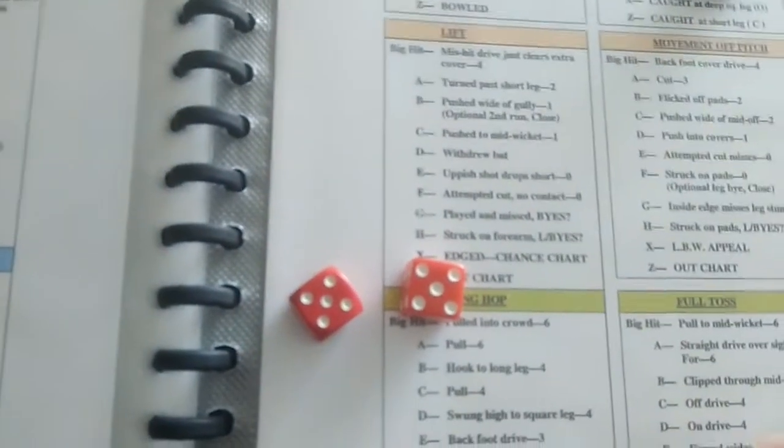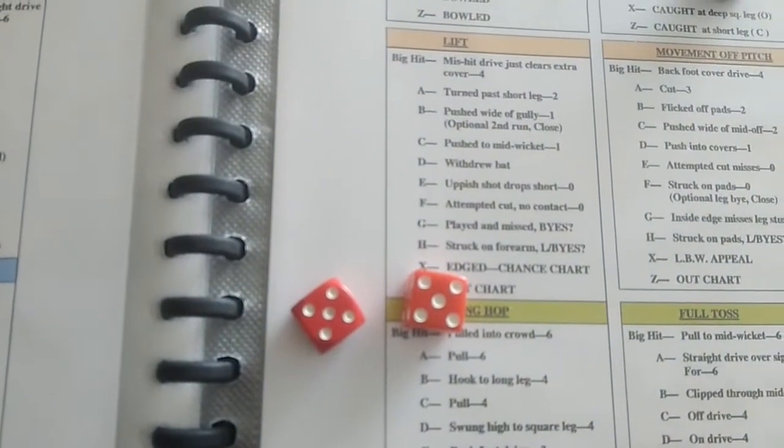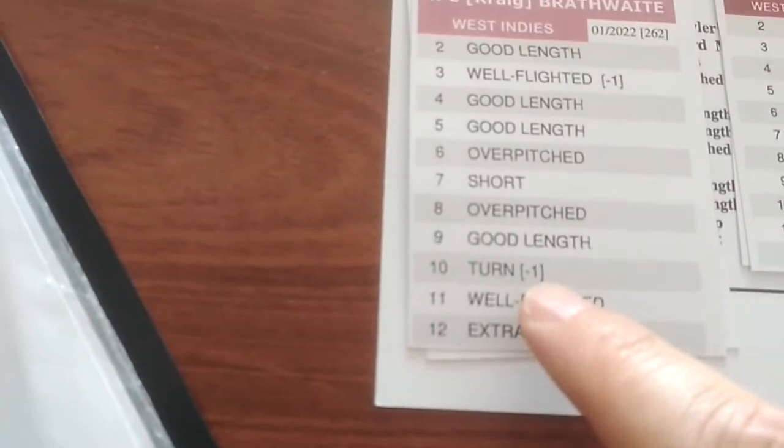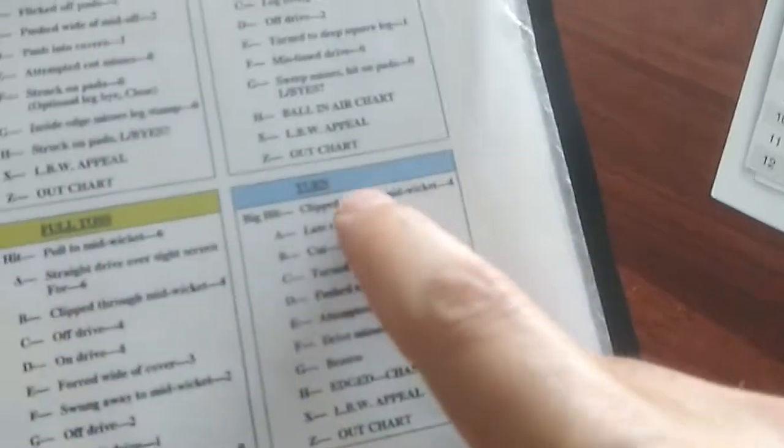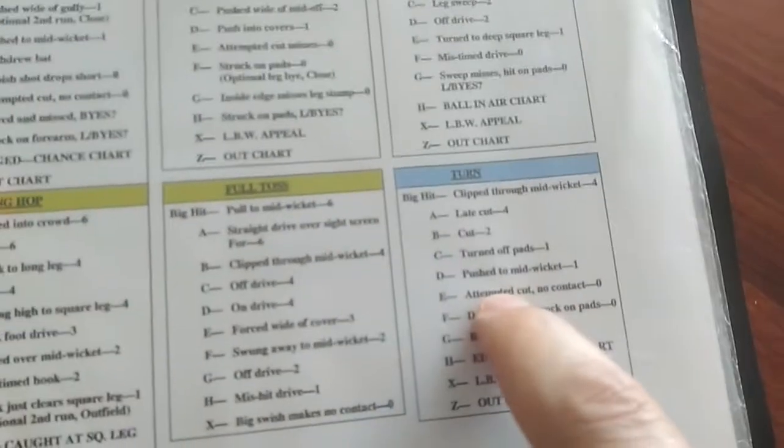We got 10 for Brathwaite. We've got 5 for Bonner. So 10 for Brathwaite is turn -1. 5 for Bonner is a D. Turn -1, a D. Would have been a single, but it's an E because it was -1, so it's a dot ball for Bonner.